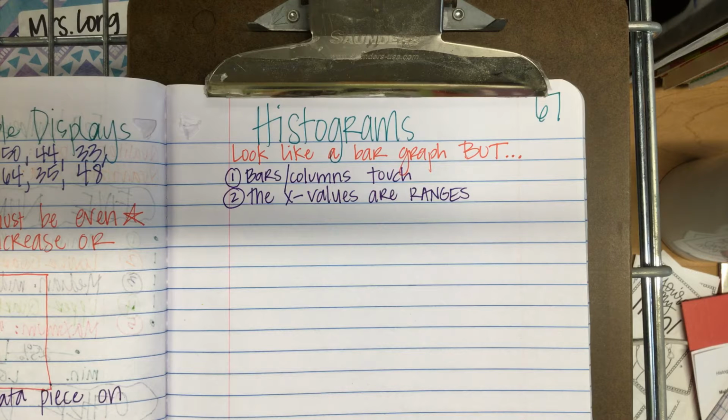In a histogram, my X values, instead of being colors, are ranges. If I was going to count how many people per group said this, well, that's qualitative. I need quantitative data. So if I was going to do how long your commute is to work or to school, how far away you live from school, my first range would be 0 to 5 miles.